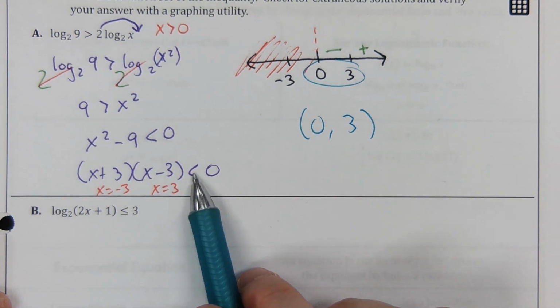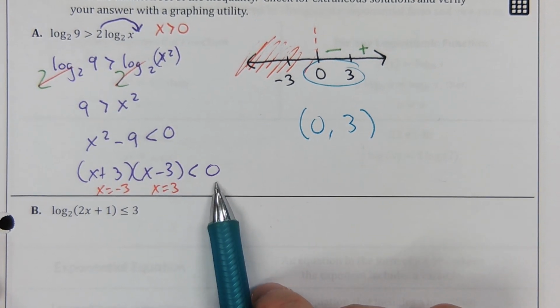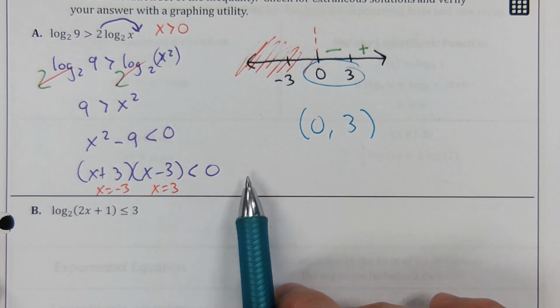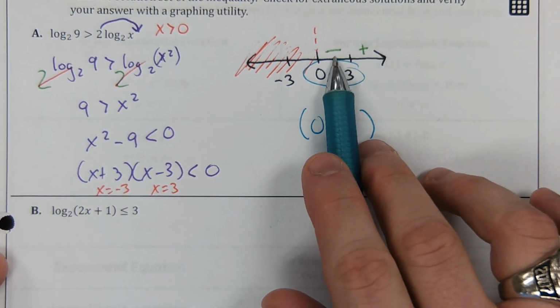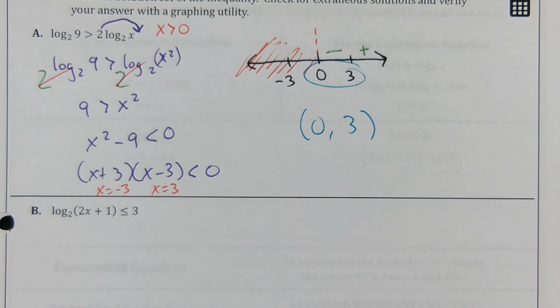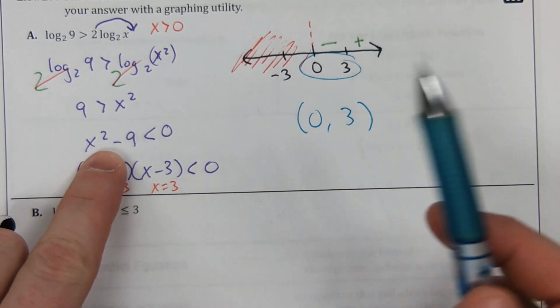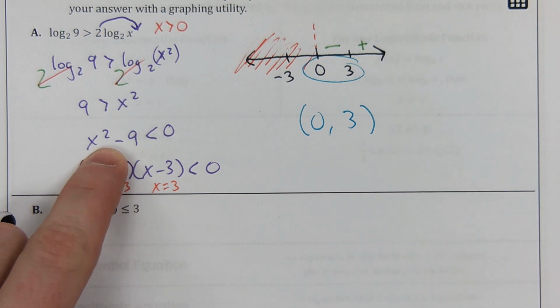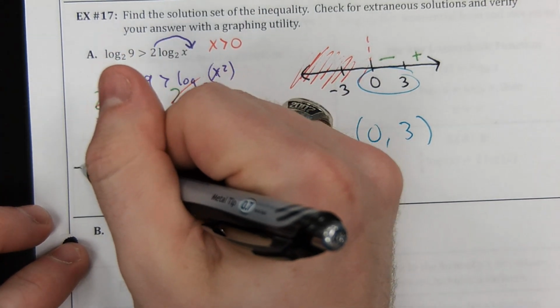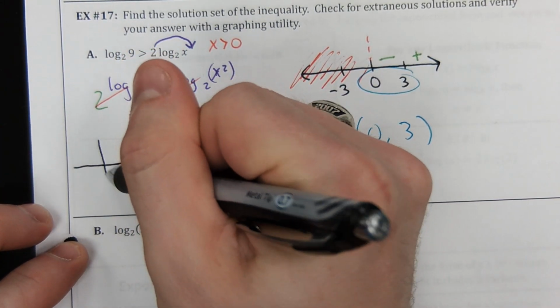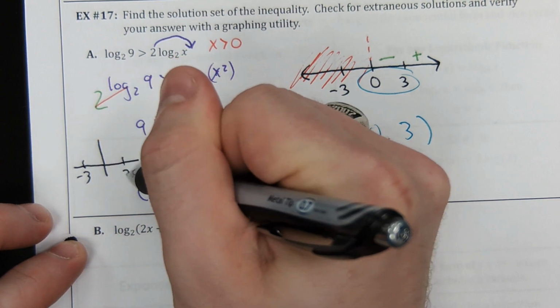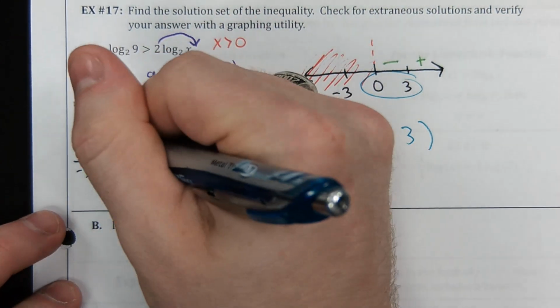Oh, because we're looking for a quadratic that's less than 0. That's why we're looking for negatives. So when you set up a sign diagram, what you're actually doing, this negative symbol and this positive symbol, is telling you if your y values of that graph would have been positive or negative. So if you were to graph this quadratic right here, it's an upwards facing quadratic. Here, I'll just sketch it over here. It looks like this.